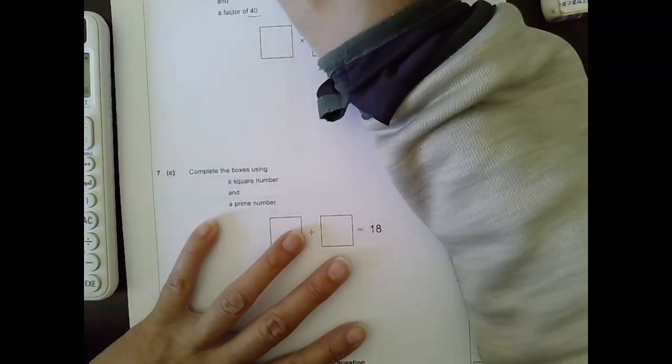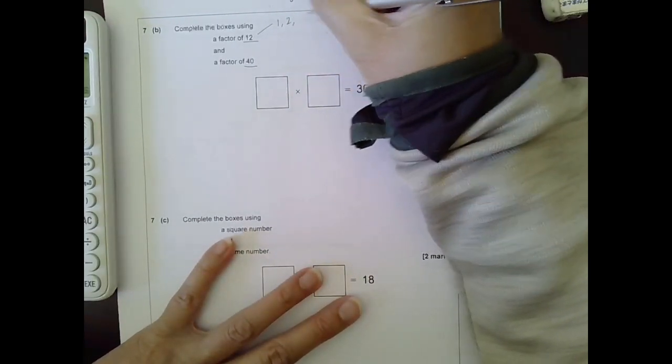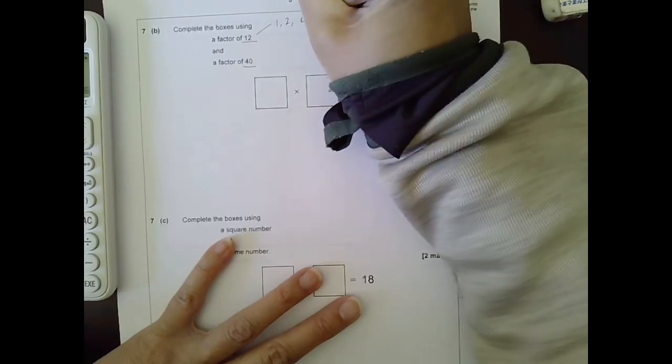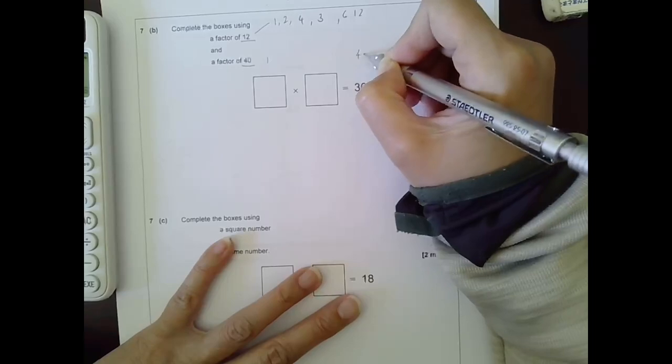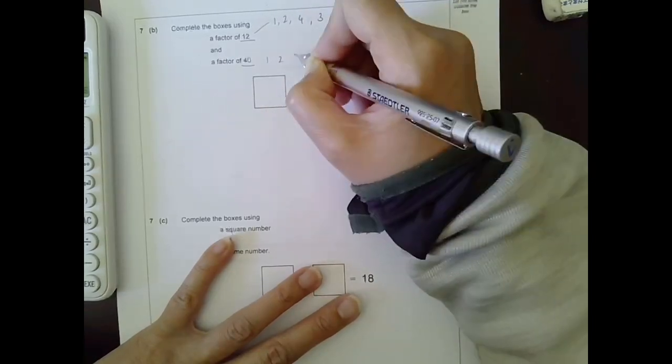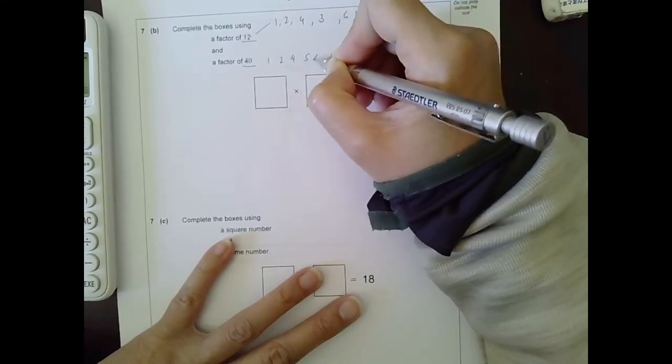Oh, factor of 12 and factor of 40. So let's list out the factors of 12. 1, 2, 6, 4, 3. And then the factors of 40. 1, 40, 2, 20, 3, no, 4 times 10, 5 times 8.